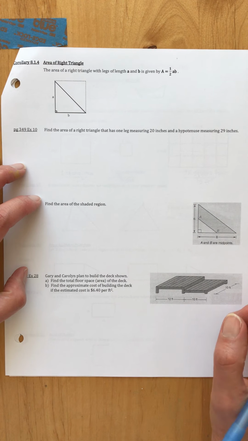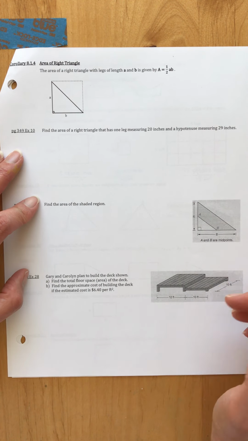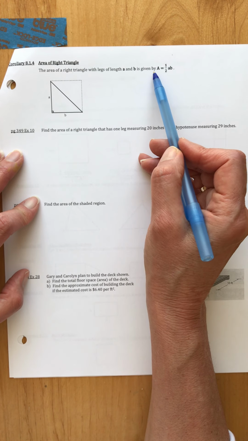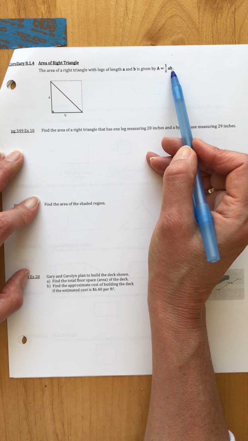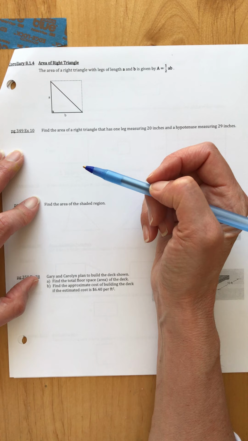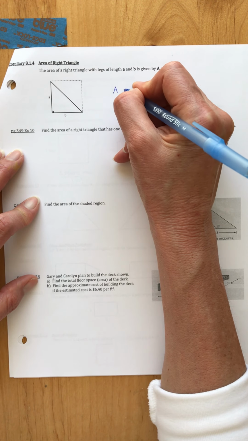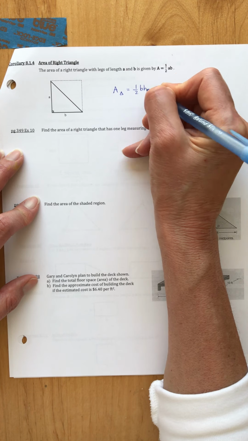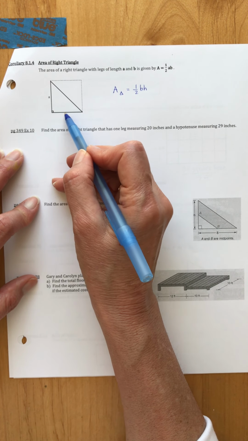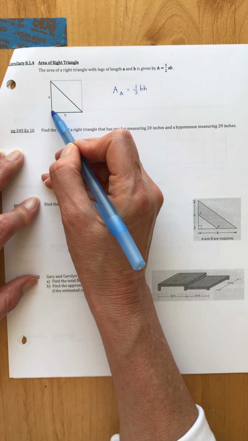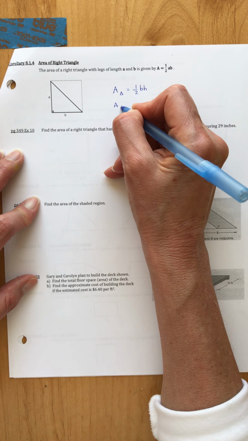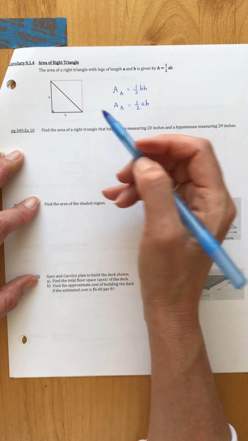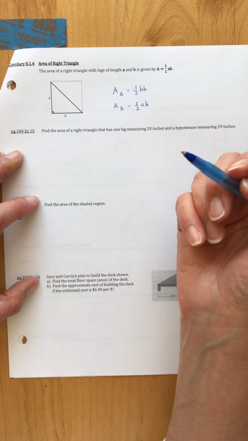All right, so area of a right triangle. It tells us that the area of a right triangle with legs length A and B is equal to 1/2 A times B. This really isn't a new formula. The formula says area of a triangle is equal to 1/2 base times height. Here, the base is B and the height is A. So it's not really anything new. It's really the same formula, just using different letters.